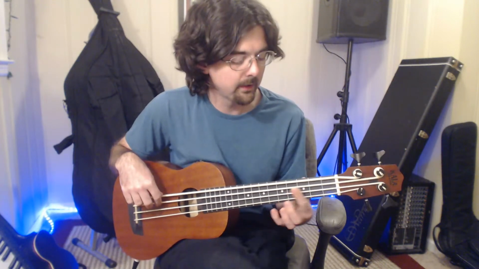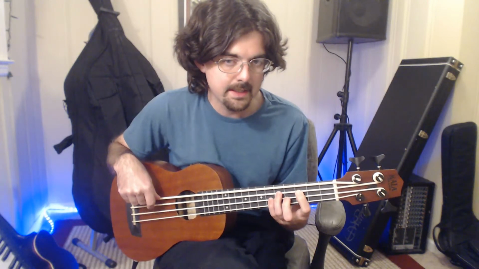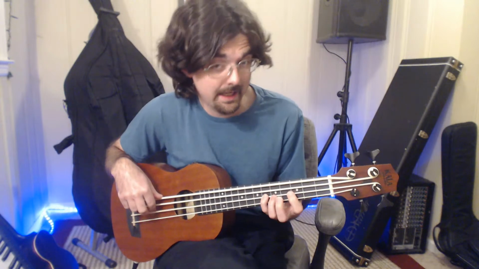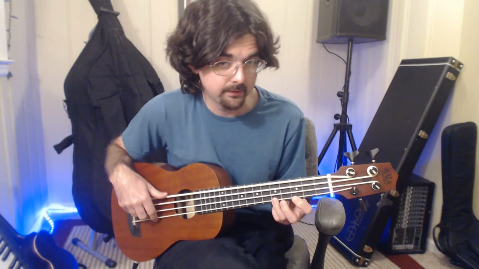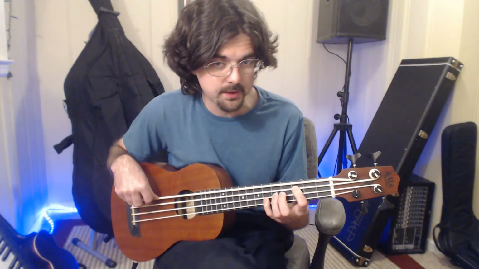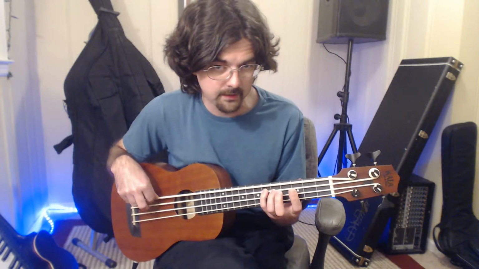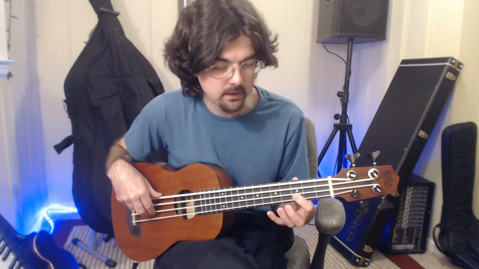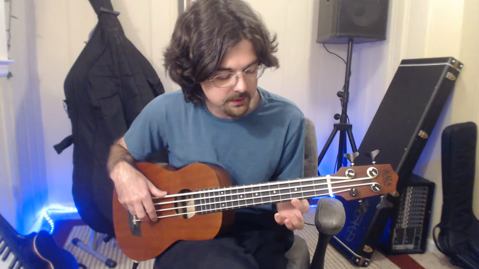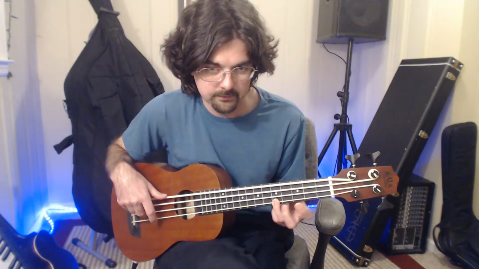So what we have here is C, D, E flat, F, G, A flat, B flat, C. If you'd like the frets, it's 3rd fret on the A string to 5th fret to 6th fret. Now we're going to switch to the D string, 3rd fret, 5th fret, 6th fret. Now we're going to switch to the G string, 3rd fret, and 5th fret.